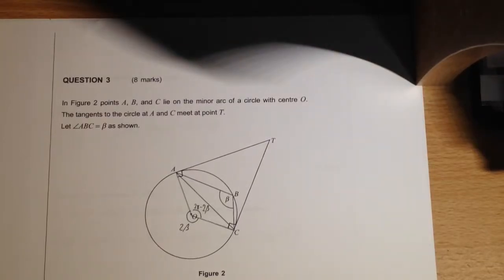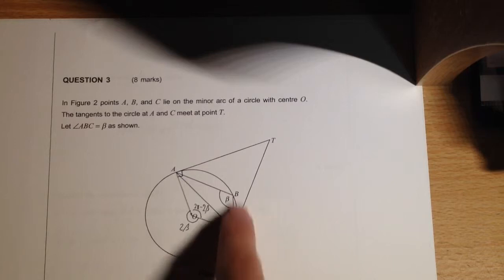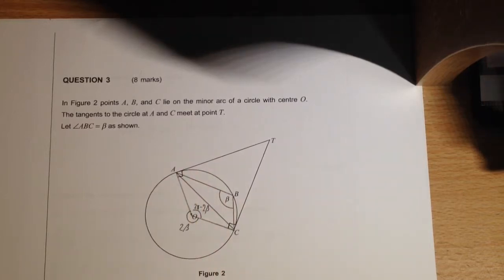So in this video we're going to be looking at question 3 of the 2012 SACE Specialist Mathematics examination. Question 3 is looking at a circle theorem, a deductive proof question, deductive geometry, and we're given a figure. In figure 2 we have points A, B and C lying on the minor arc of the circle, with a centre O.